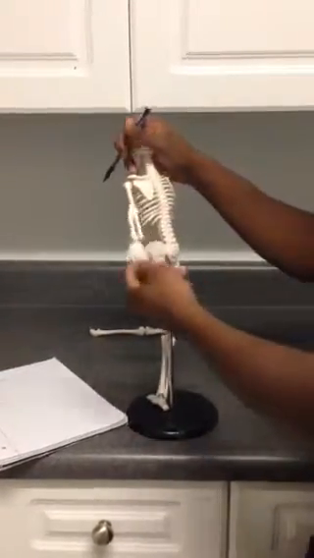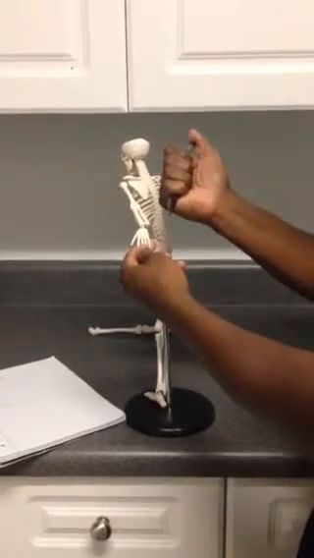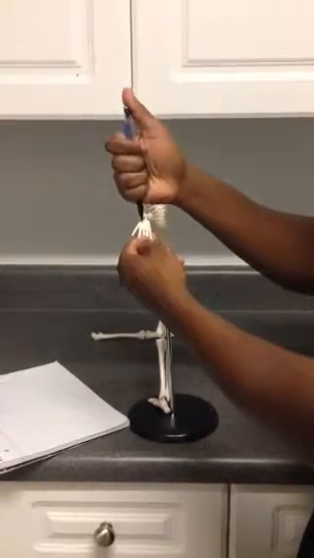And after that, last but not least, we have the trapezoid, which is also one of the carpal wrist bones, which is one of the wrist bones inside, more to the inside. And that is my upper extremity skeleton bone.